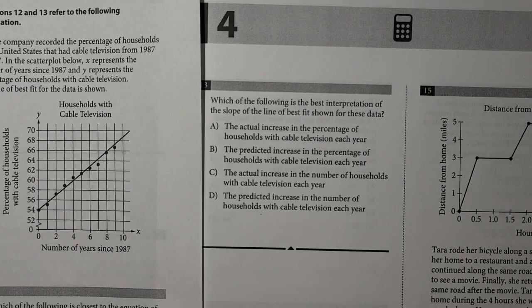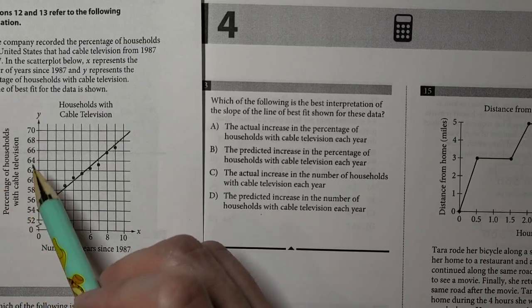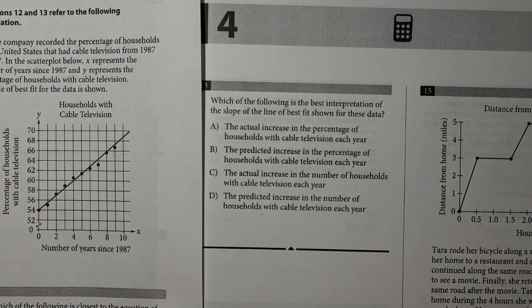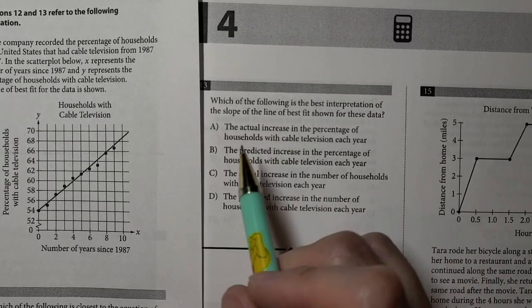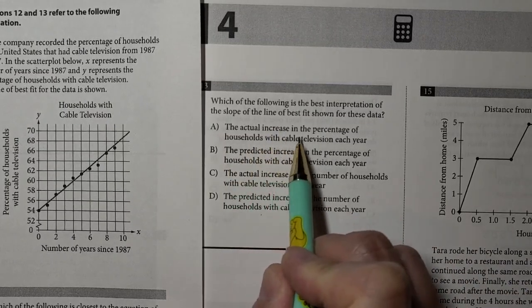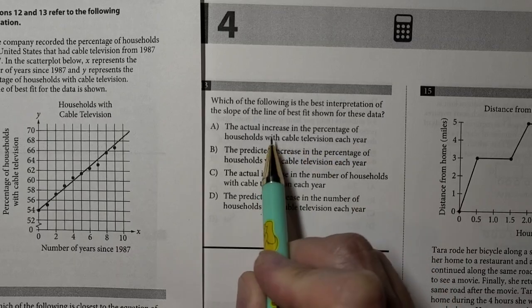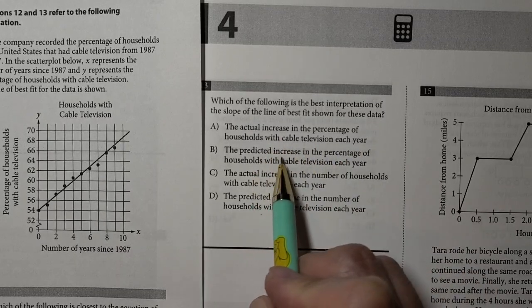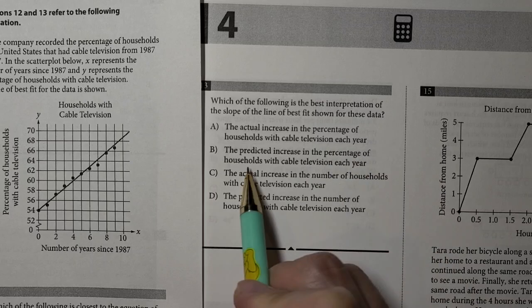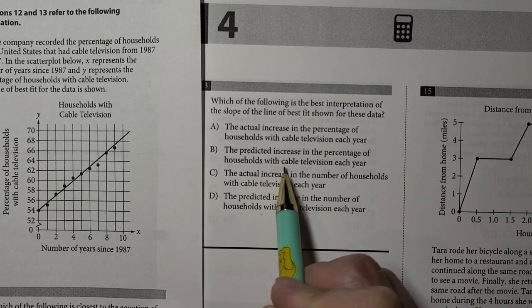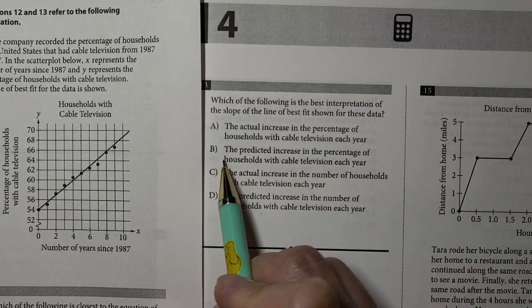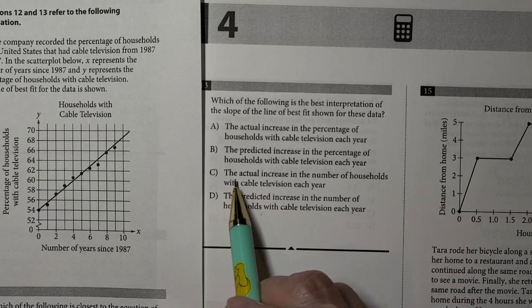So the slope is the average rate of change of the percentage of households with cable television each year, basically. Okay, let's see what the choices say. The actual increase in the percentage of households with cable television each year, I wouldn't say it's actual. The predicted increase in percentage of households with cable television each year, that sounds more like it. Okay, so let's keep going though.